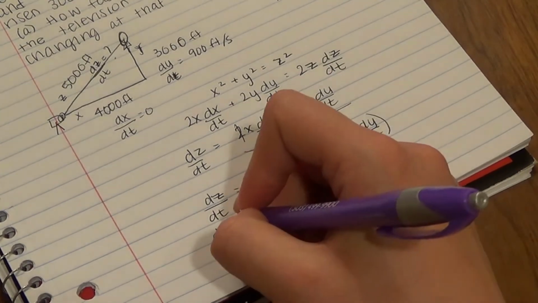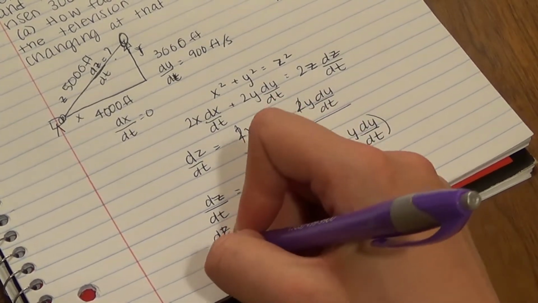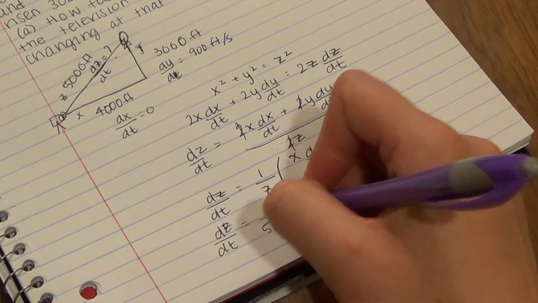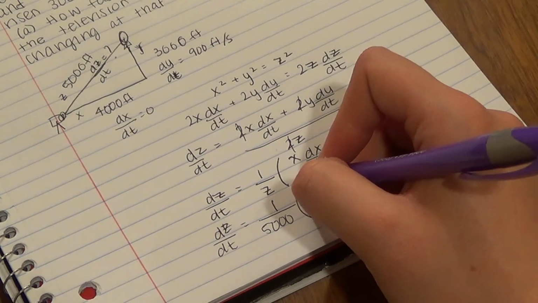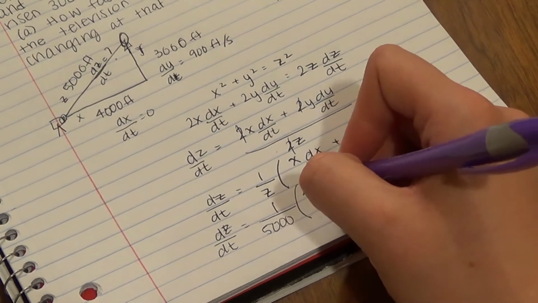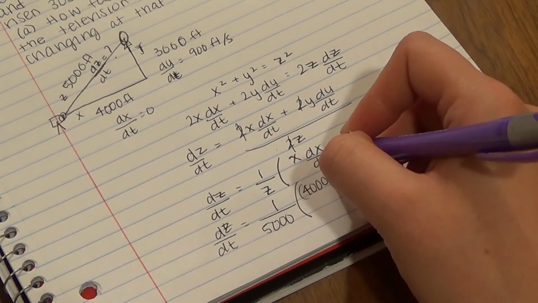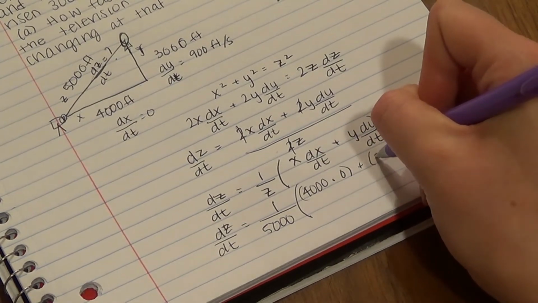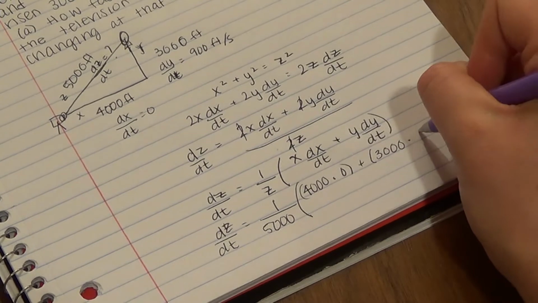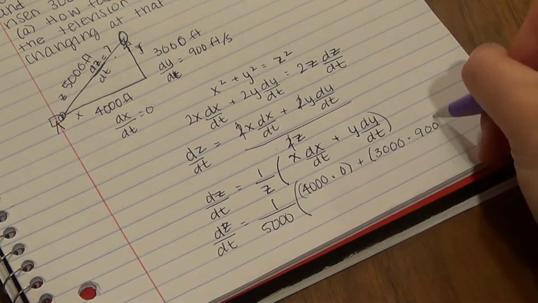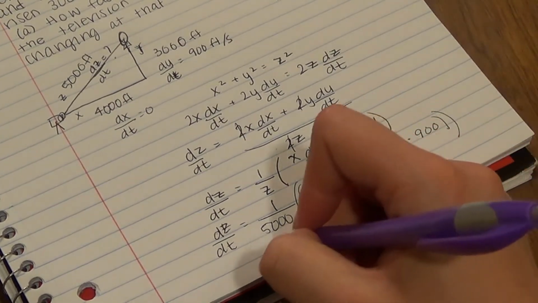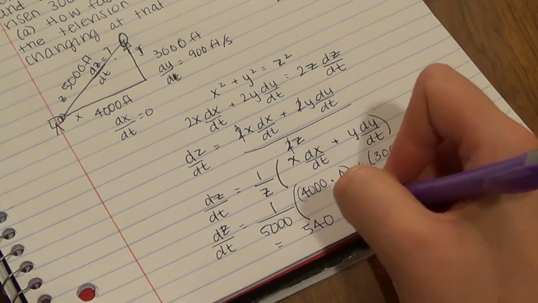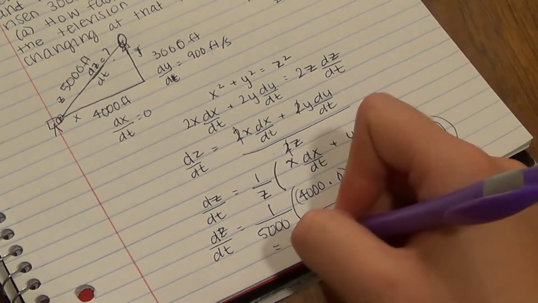So if we plug everything in, 1 over 5,000, x is 4,000 times dx/dt, which is 0, plus y is 3,000 times 900, which is dy/dt, and our final answer is 540 feet per second.